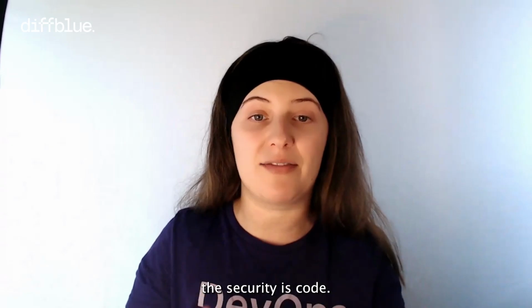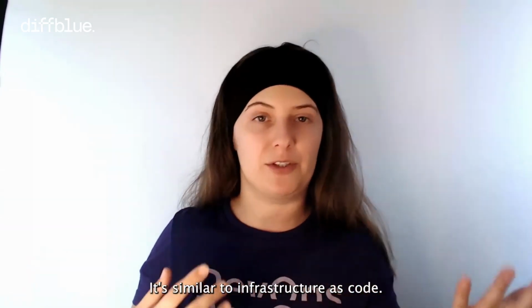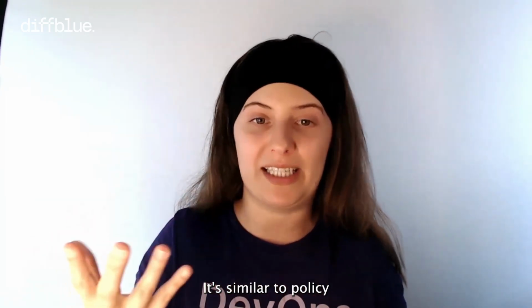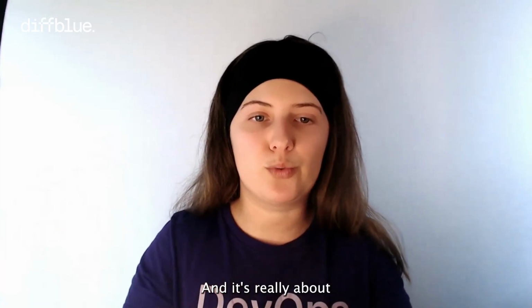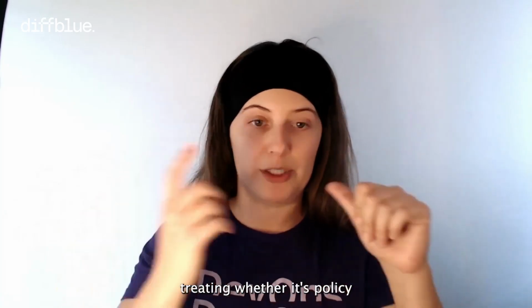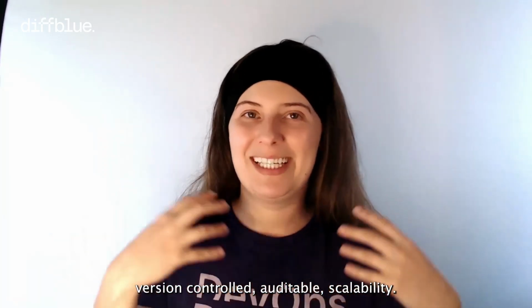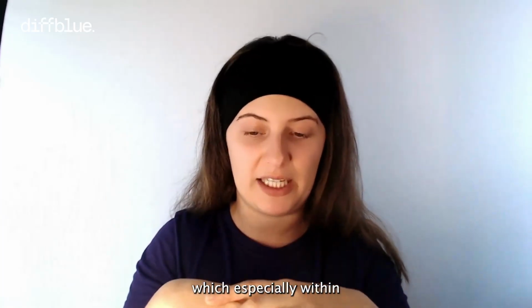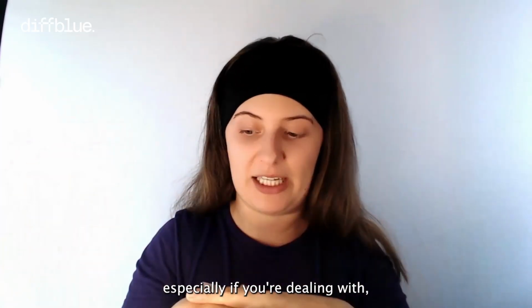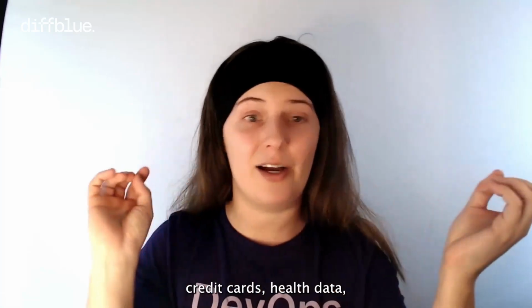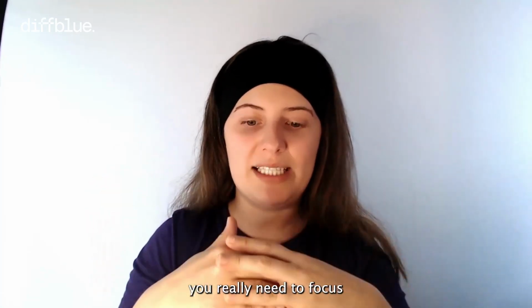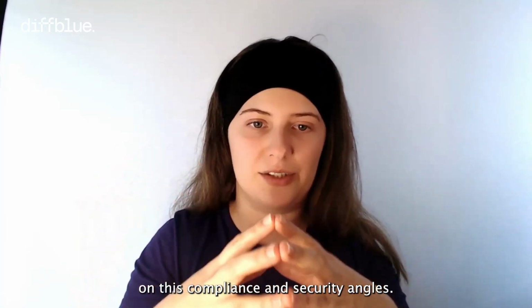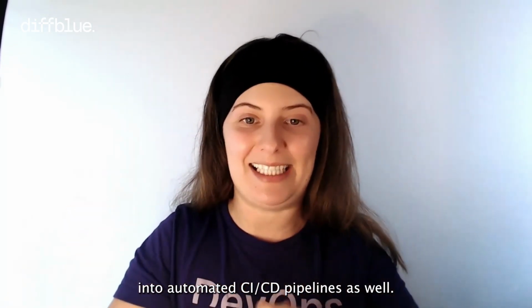So really where we have this security as code, it's similar to infrastructure as code. It's similar to policy, well, includes policy as code. And it's really about treating whether it's policy or configurations, treating it as code, version controlled, auditable, scalability. You have consistency in applying these security measures, which especially within enterprise organizations, especially if you're dealing with personal data, credit cards, health data, you really need to focus on this compliance and security angle. And it also makes it easier to integrate security checks into automated CI/CD pipelines as well.